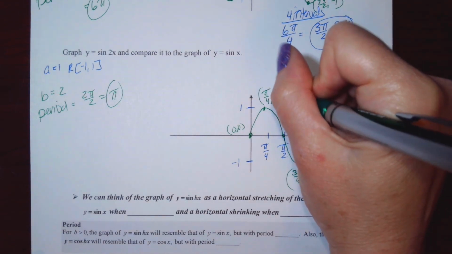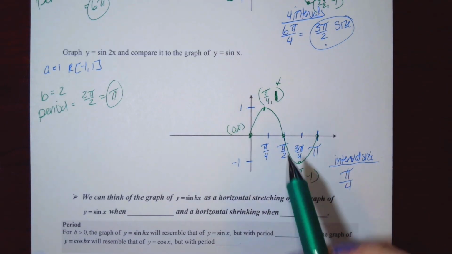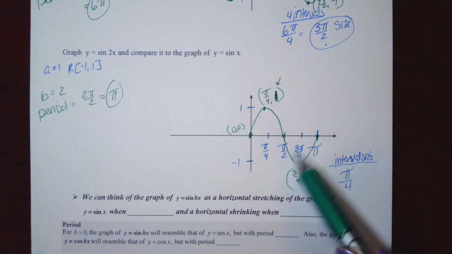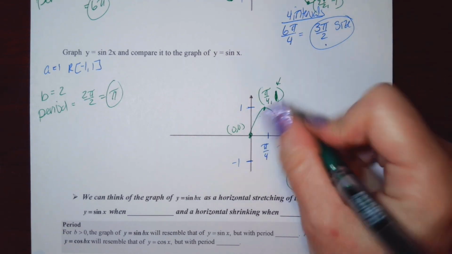Oh, that's not 0. That's +1. Fix that, guys. I misspoke and I miswrote. We've got a peak at pi fourth, 1, and a trough at 3 pi fourths, -1. And then we're back to center at pi.